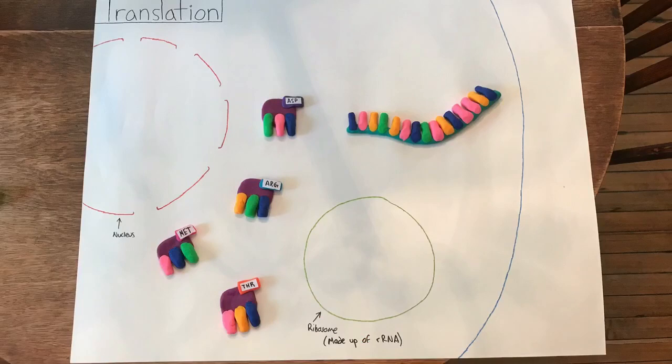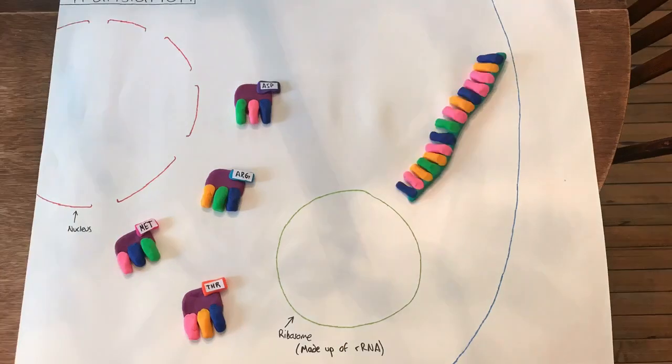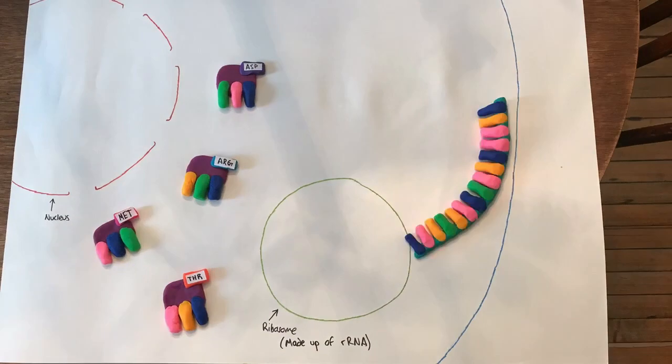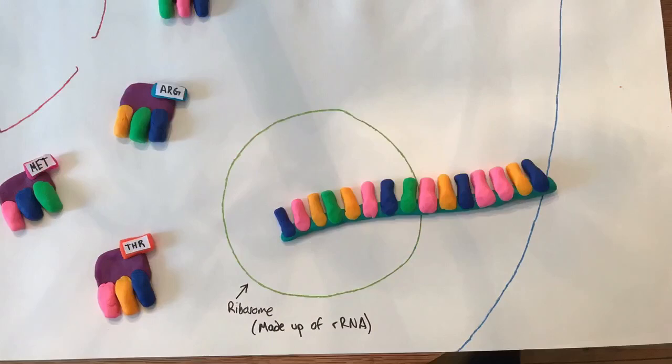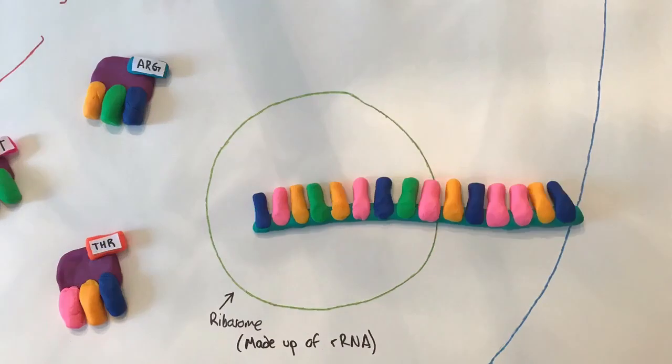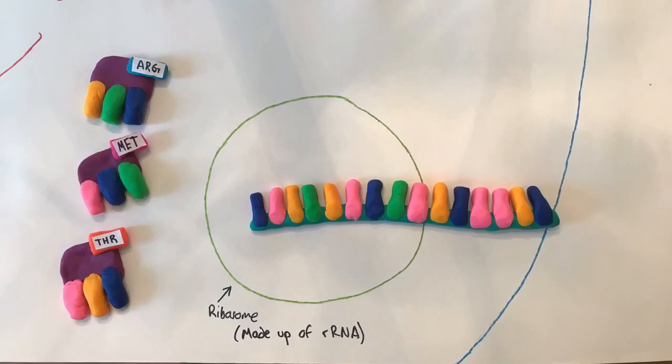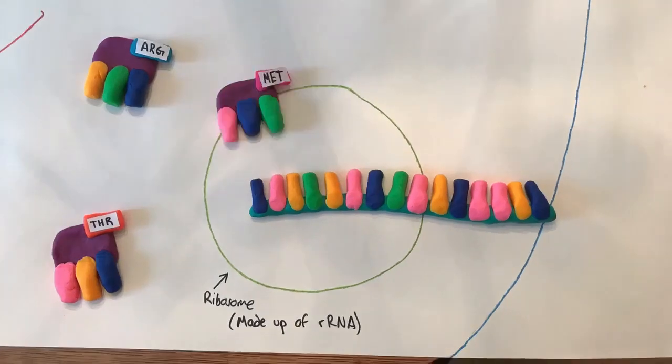tRNA attaches itself to an amino acid present in the cytoplasm, and each tRNA has a specific set of 3 bases called an anticodon. As the mRNA enters the ribosome, sets of 3 bases on the mRNA called codons code for a specific tRNA with the matching anticodon with the complementary bases.